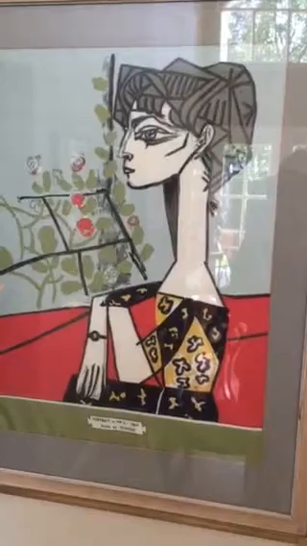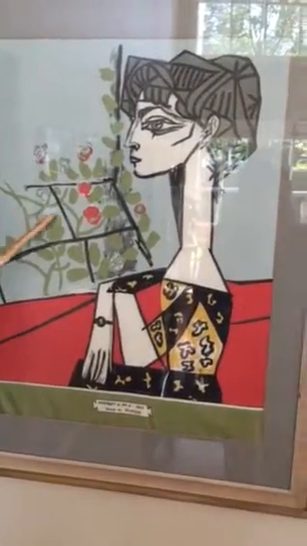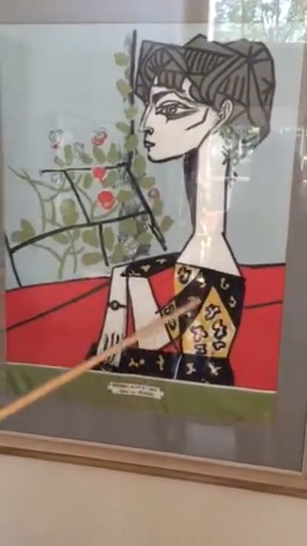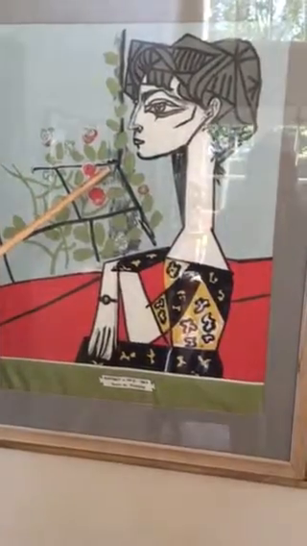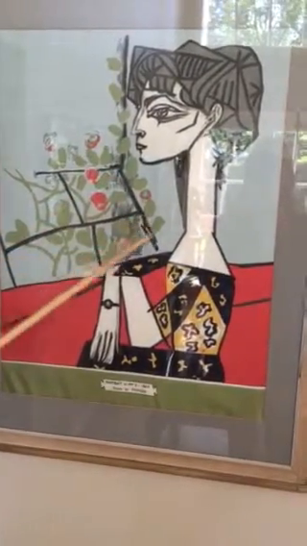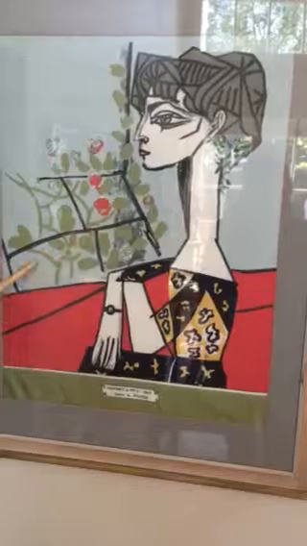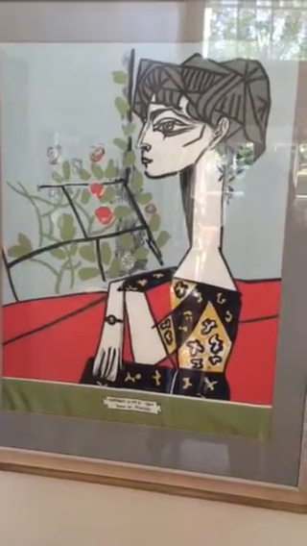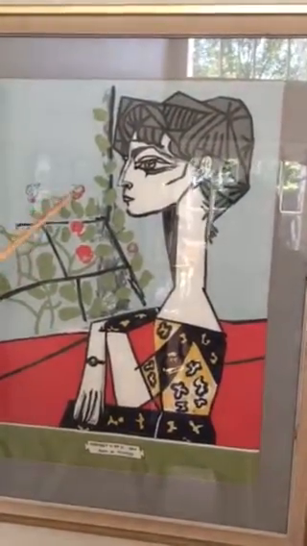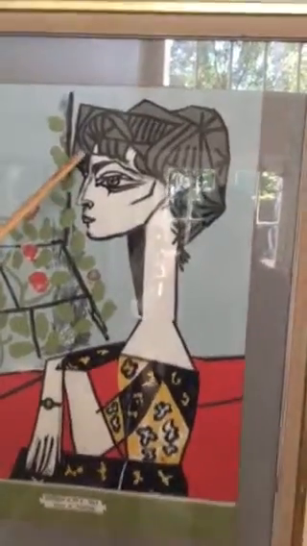The artistic form of this painting is that of bright, bold colors and geometric shapes and lines. The artistic form in her hair is shown by lines of geometric shapes.